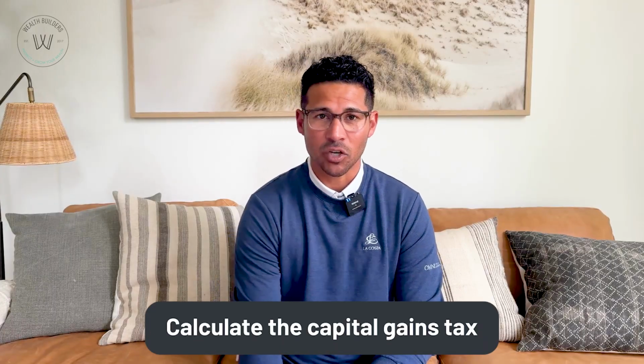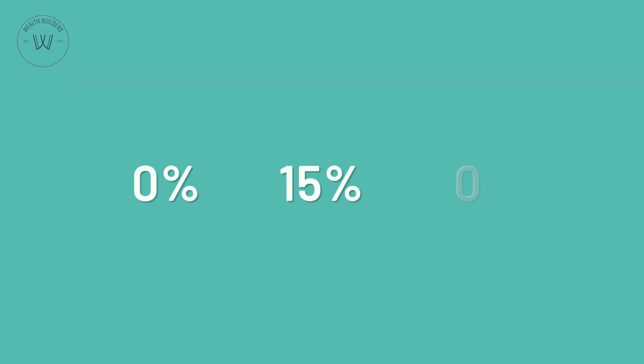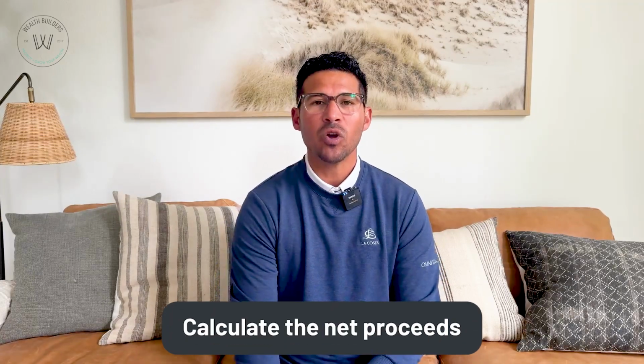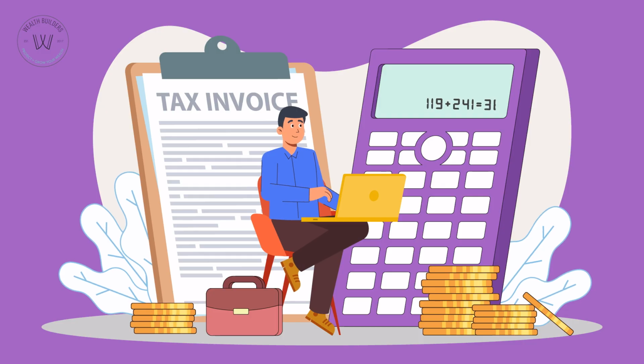Step five, you're going to calculate the capital gains tax. Any gain that exceeds depreciation recapture will be taxed at the regular capital gains rate. This is going to depend on your income and your filing status, but in general, the tax rates are 0, 15, and 20%. Step six is you're going to calculate the net proceeds. Once you've calculated the taxes, you can determine your net proceeds. That's the amount you're actually going to get from the sale after taxes are deducted.